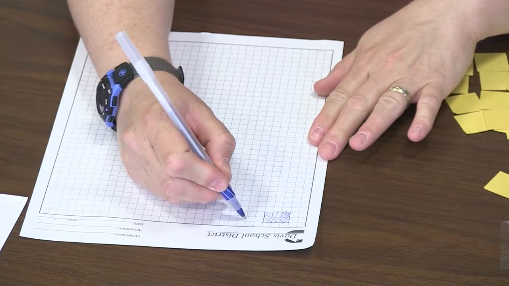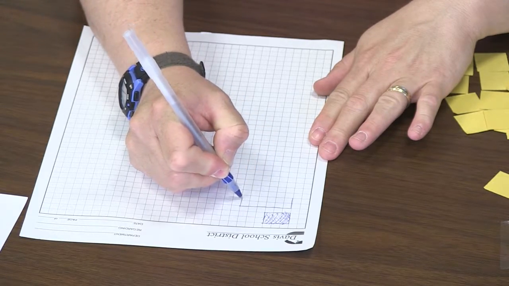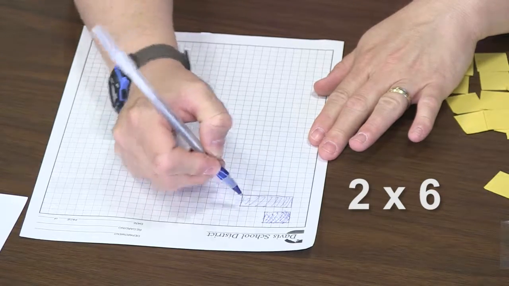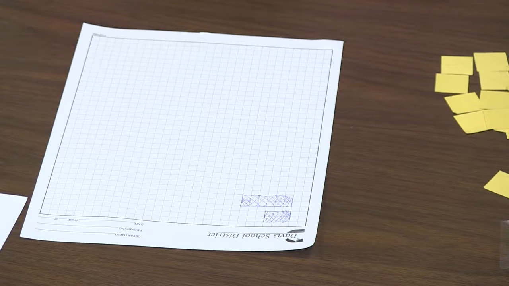Say the next time they rolled a 6. They would draw a 2x6 area on their graph paper. Have them keep doing this until their graph paper is completely full of arrays.